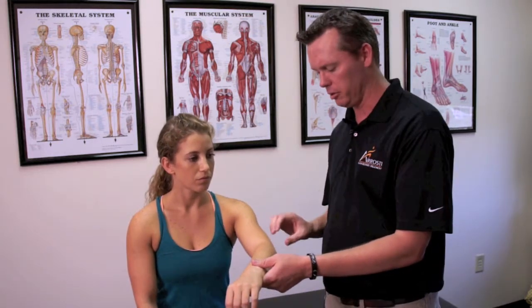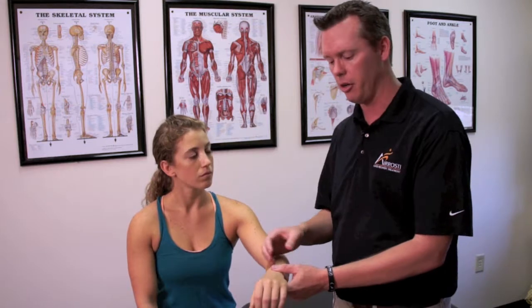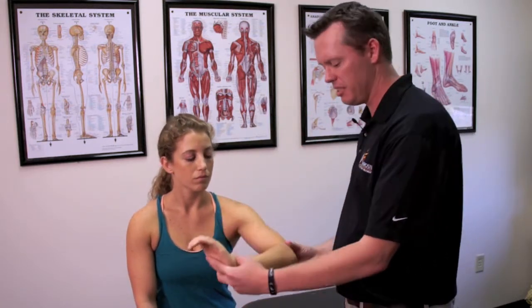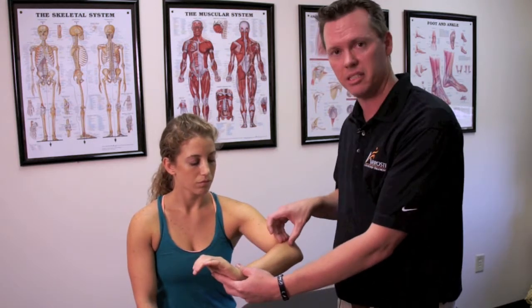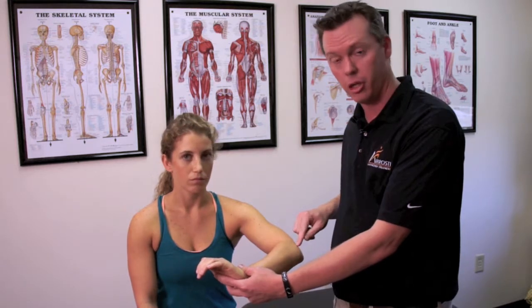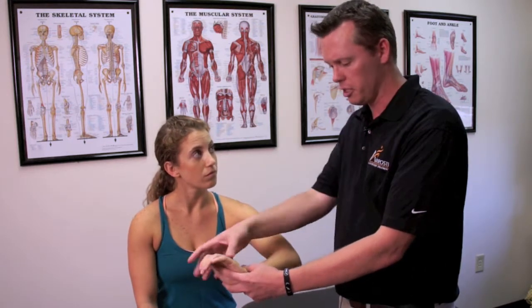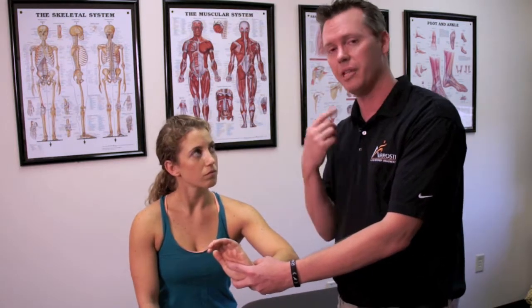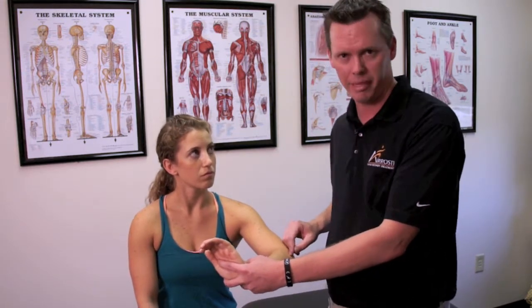Now, if we move down to the elbow, one of the most common forms of tendinitis is called lateral epicondylitis, also known as tennis elbow. It's called tennis elbow because tennis players get it quite often. As they're swinging the racket and pulling their wrist back, that contracts your wrist extensors. All of these muscles attach right onto this bone out here called the lateral epicondyle. When you contract that muscle, it puts a lot of stress on this attachment point. If you do that repetitively, that attachment point becomes inflamed.